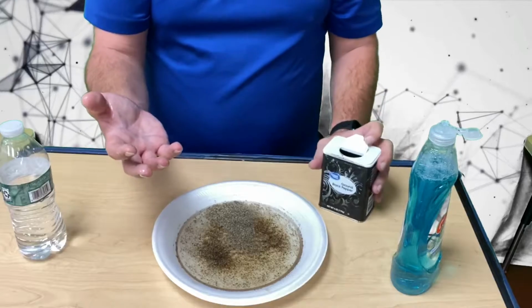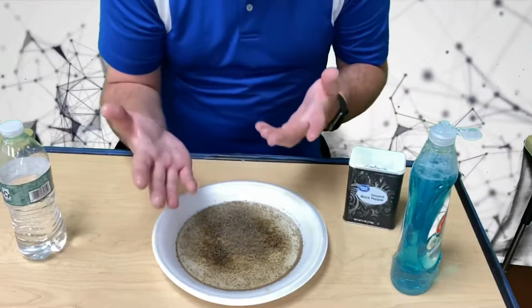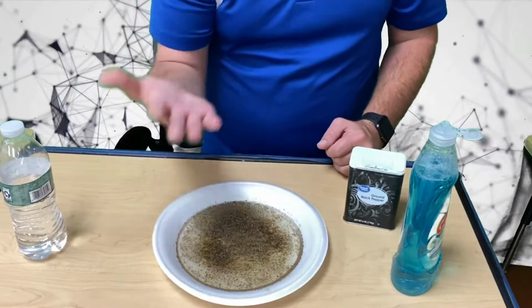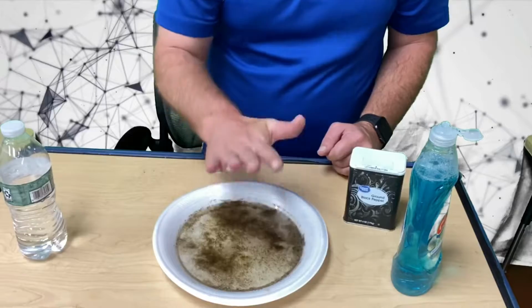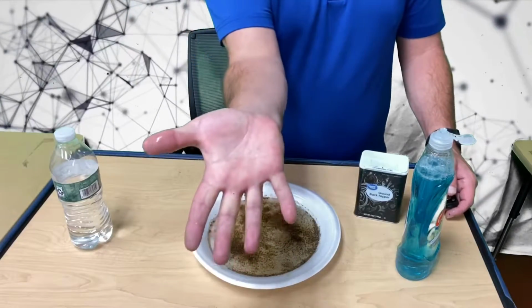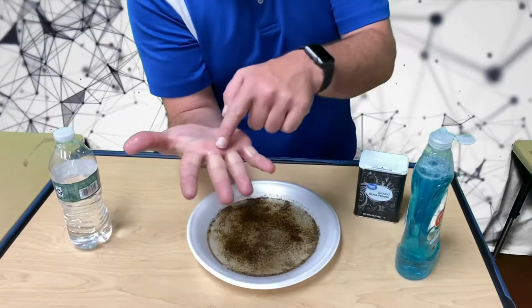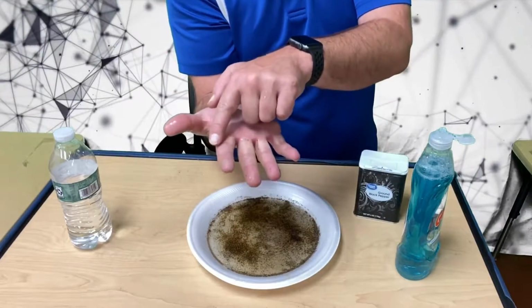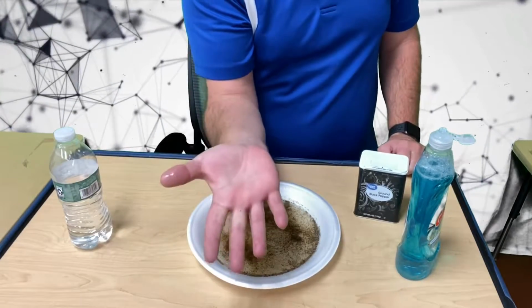All right. And finally, I'm going to stick my hand now in the pepper. So what do you think is going to happen? Well, let's find out. Look, there's no pepper. If you look close, you can see I do have little pepper granules here and there, but for the most part, there's no pepper.